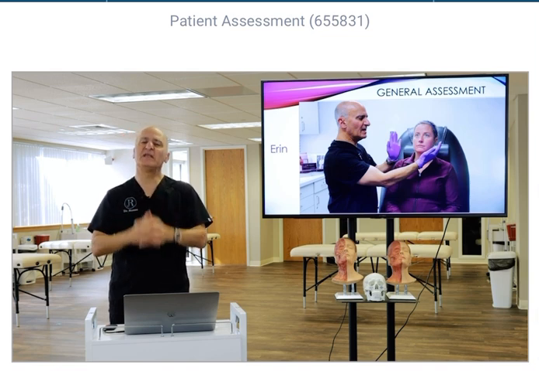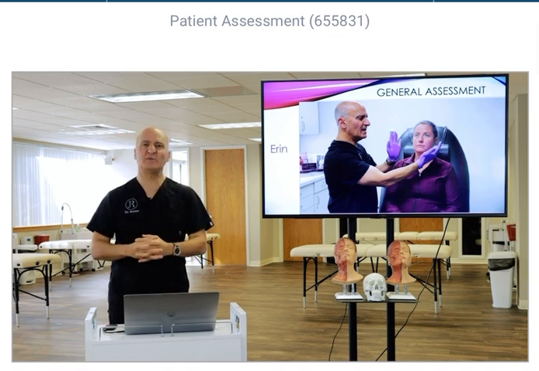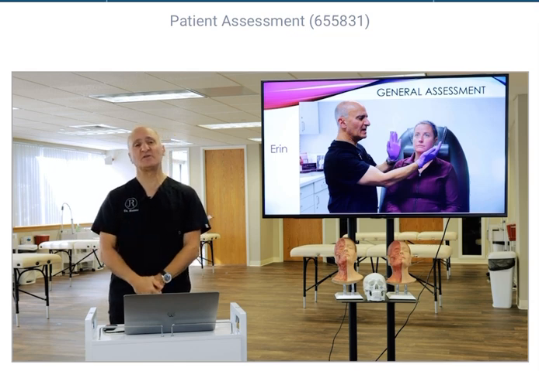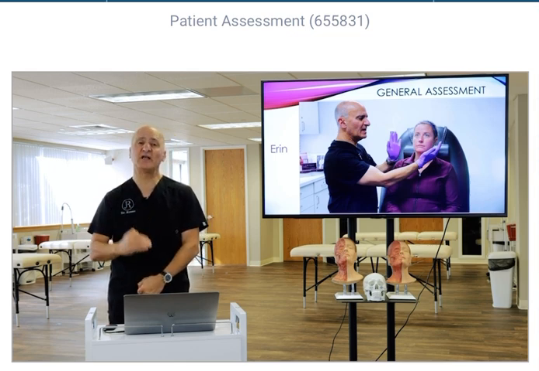But this is at least a beginning point for you to understand how to assess patients, but also to communicate with patients in terms of how they need and help them prioritize so they can plan ahead.